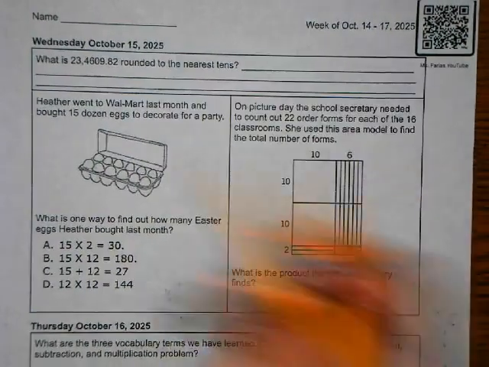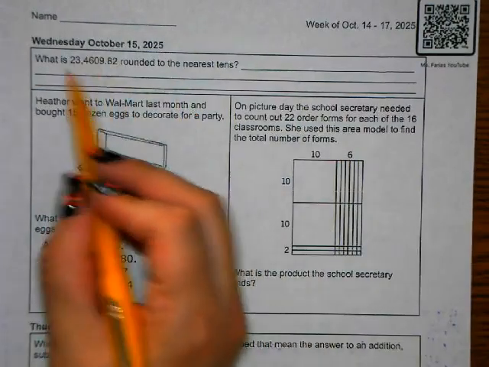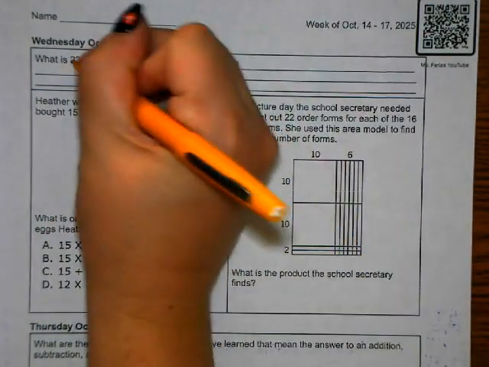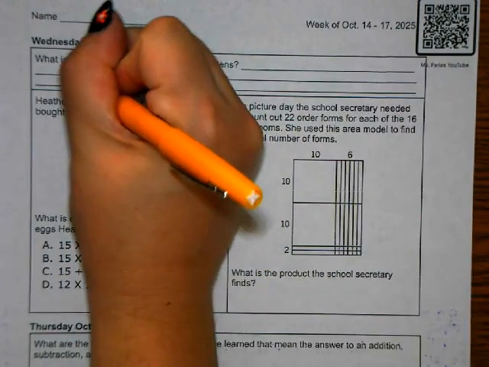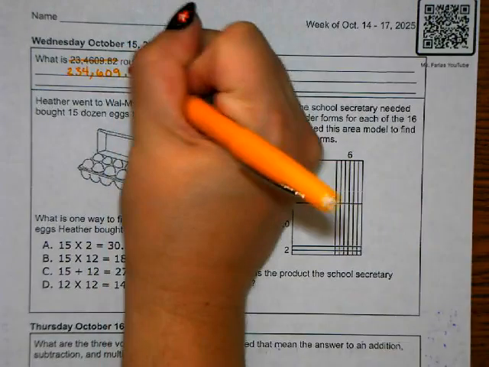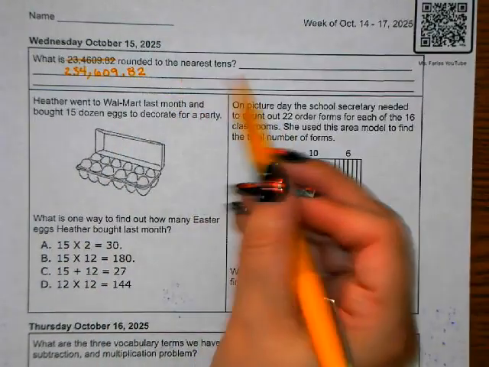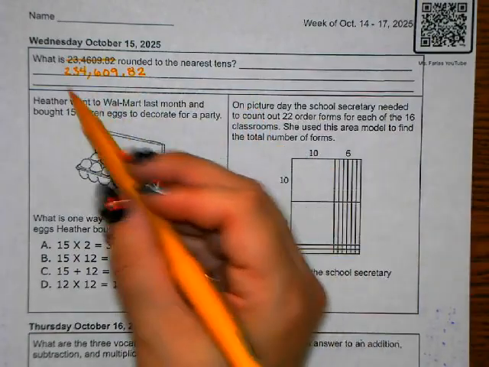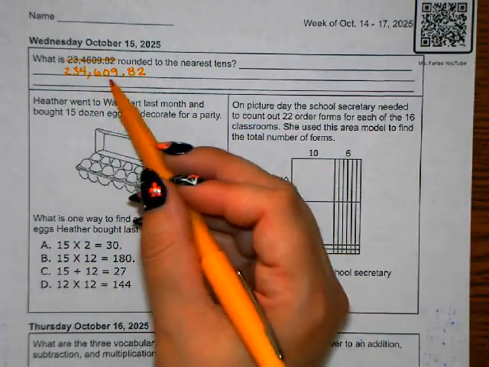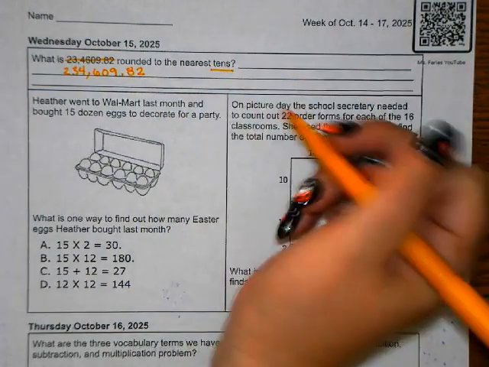We're going to start at the top here. What is 23? Ooh, I see. I made a big typo here. Whoops. That should be 234,609 and 82 hundredths. My mistake. Rounded to the nearest tens. So 234,609 and 82 hundredths rounded to the nearest tens.